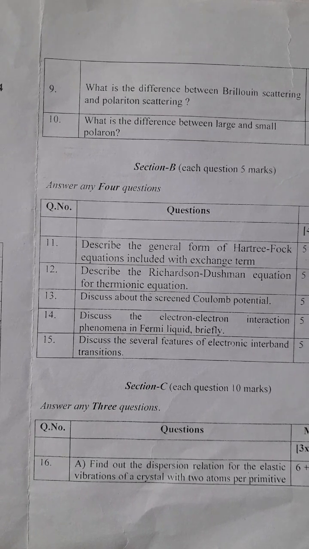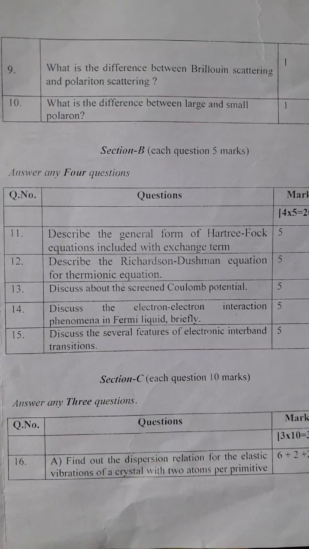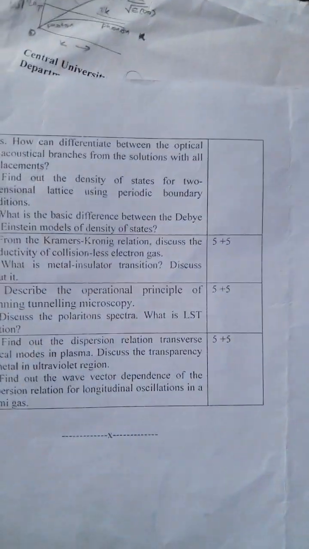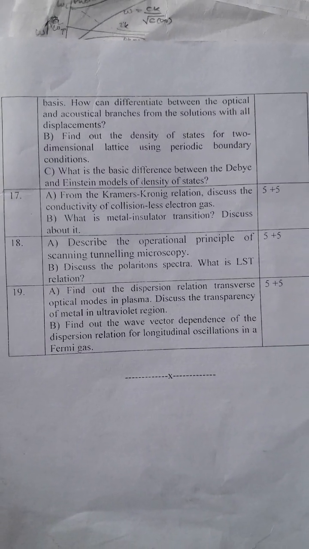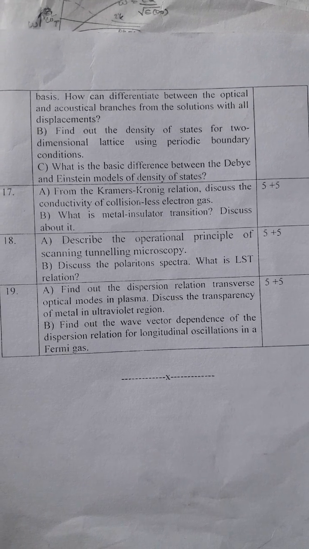Discuss several features of electronic interband transitions. Find out the dispersion relation for elastic vibration for crystal with two atoms per primitive basis. How can you differentiate between the optical and acoustical branches from the solution with all displacements?